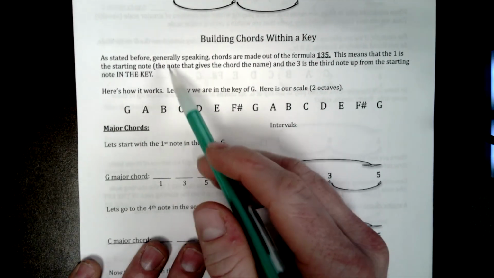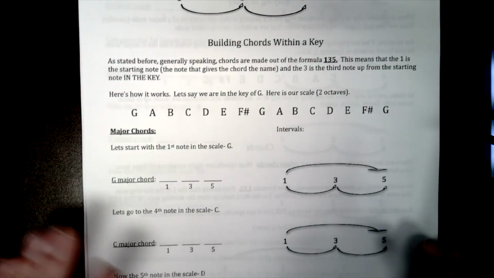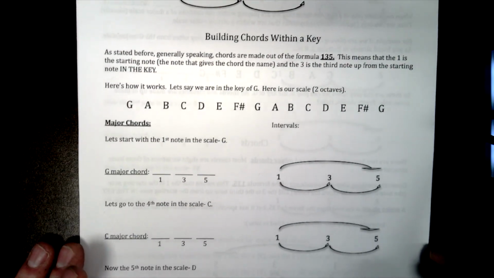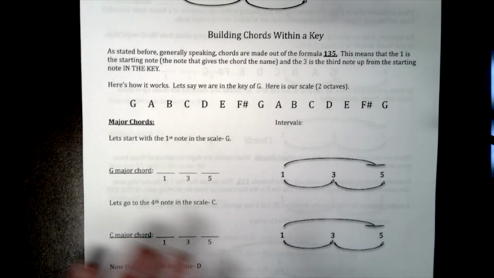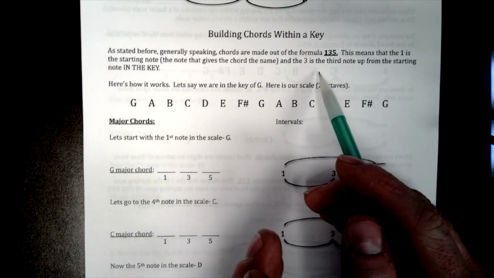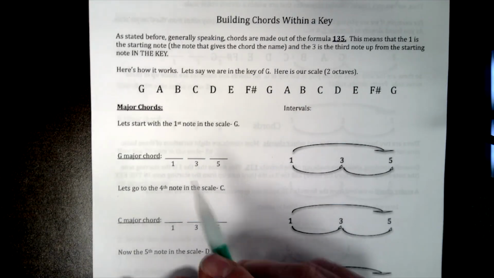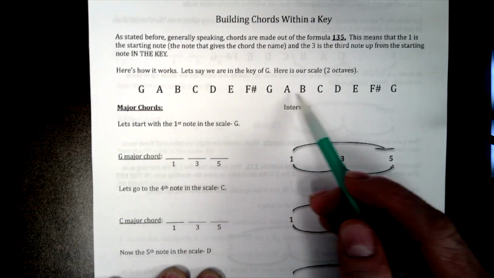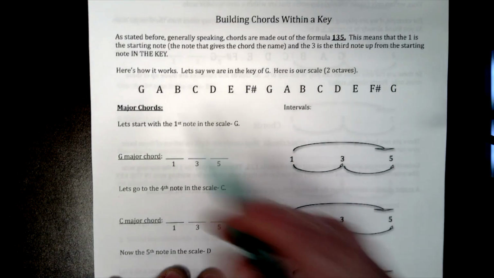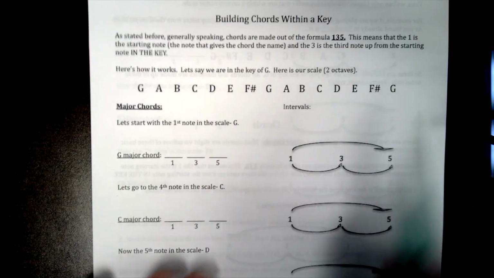So as stated before, generally speaking, the chords are made out of that formula 1, 3, 5. This means that the 1 is the starting note, and the 3 is the third note up from the starting note in the key. So here's how it works. I'll show you how to make them. Here is our G major scale. It's 2 octaves, so from G to G and G to G.